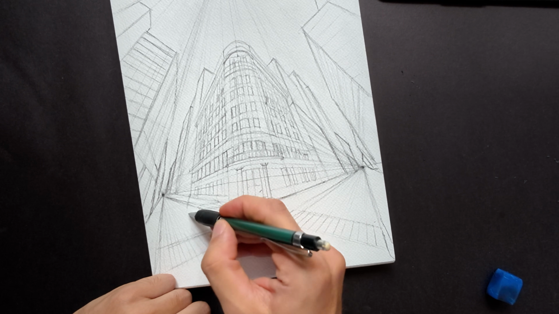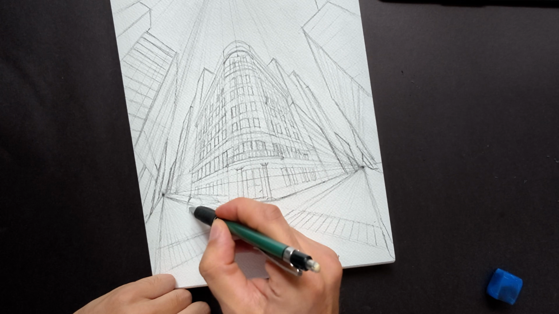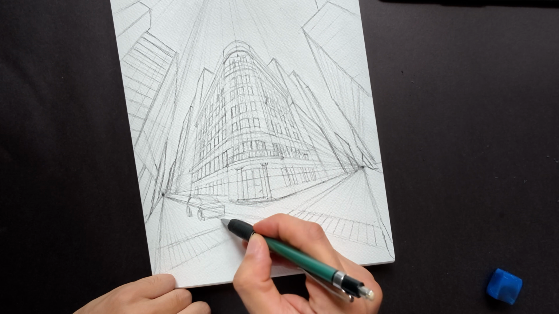To bring the street to life, I draw a few parked cars. Remember, even the cars need to follow the perspective.